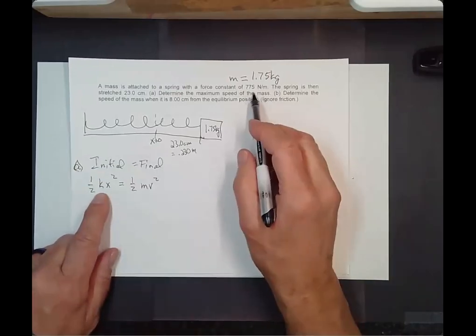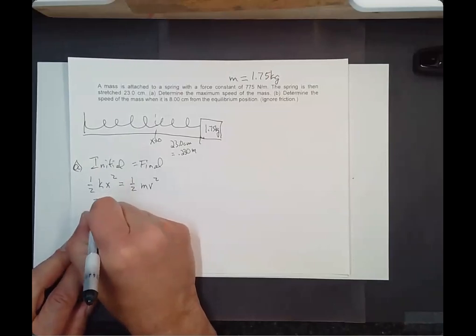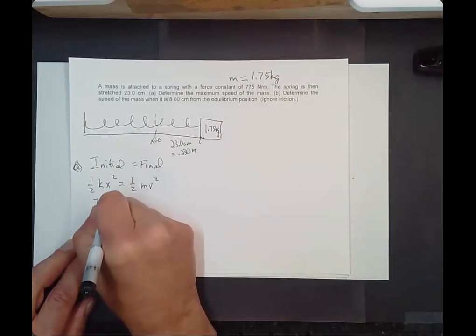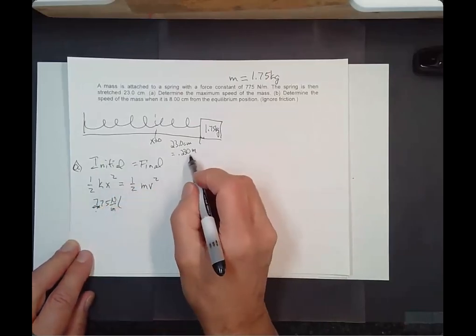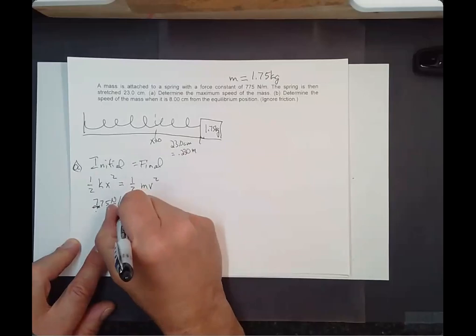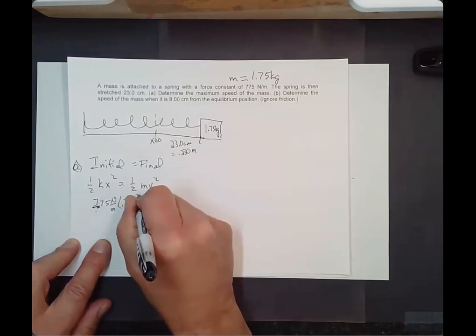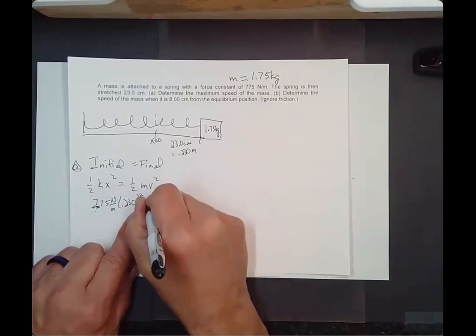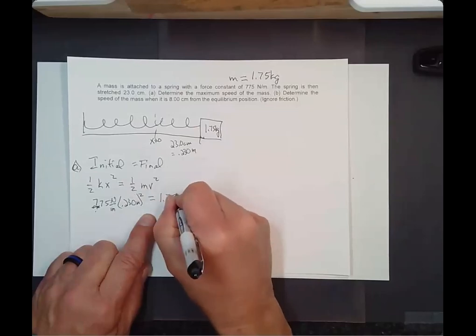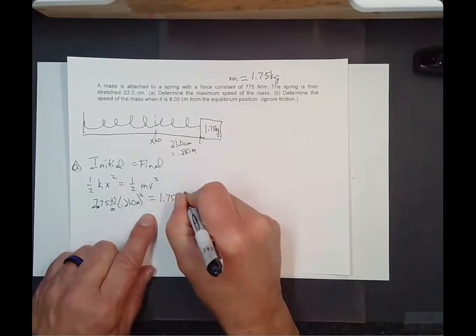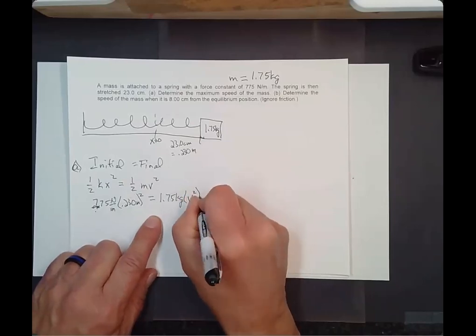K, 775 newtons per meter times 0.230 meters squared will equal the mass, 1.75 kilograms times some v that we don't know.